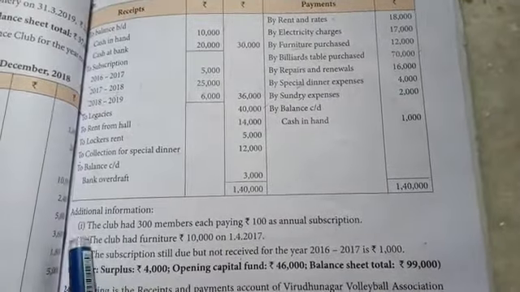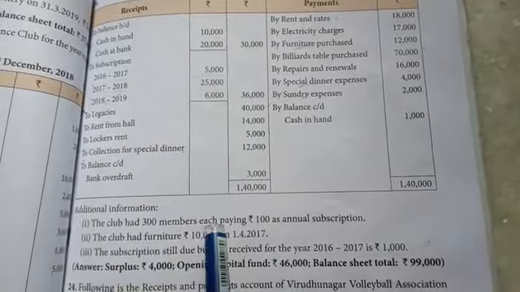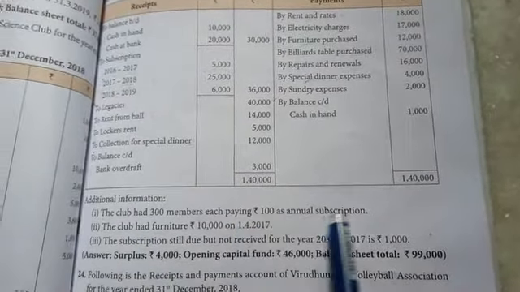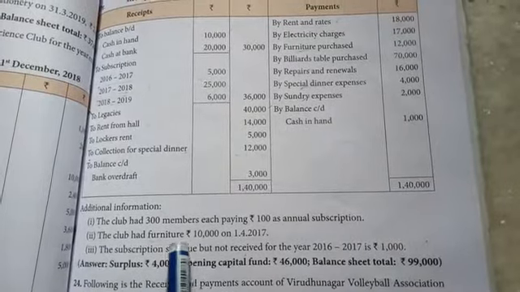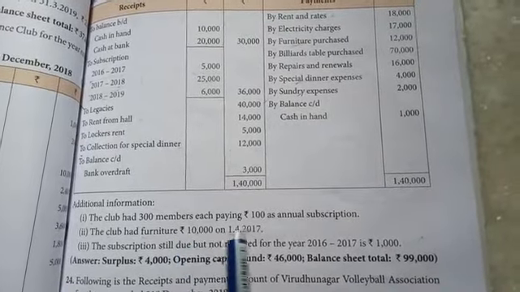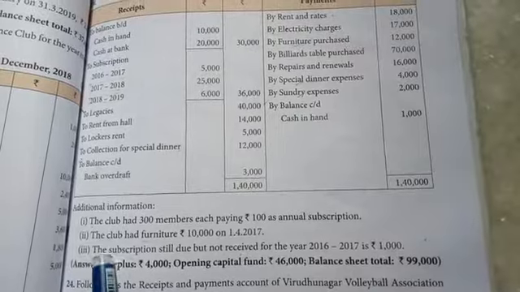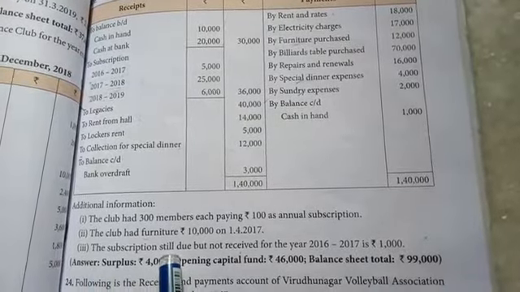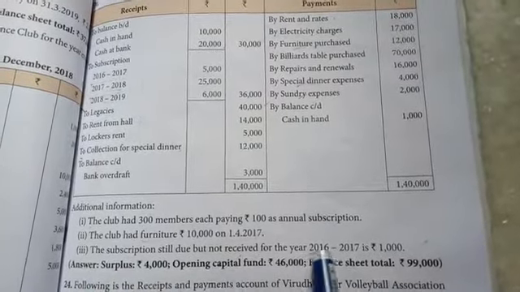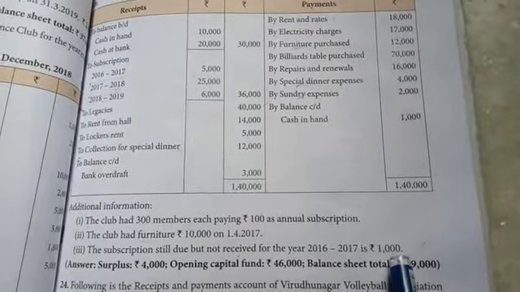Additional information. The club had 300 members, each paying ₹100 as annual subscription. The club had furniture of 10,000 on 1st April 2017. The subscription still due but not received for the year 16-17, ₹1,000.